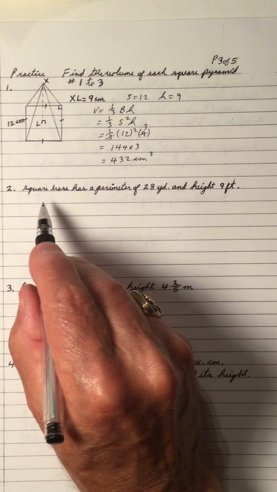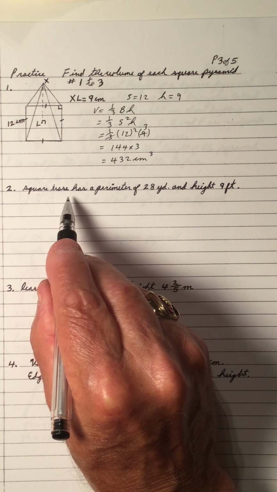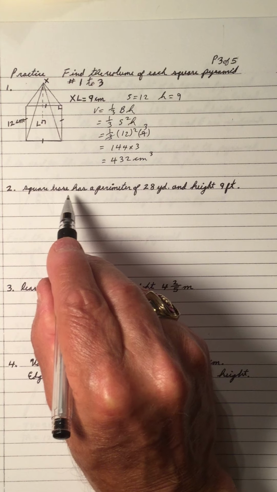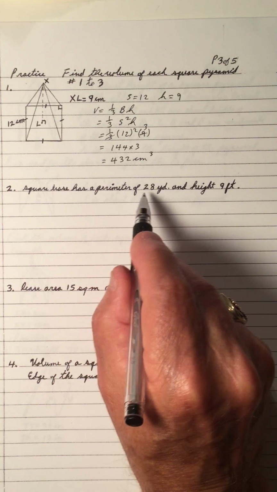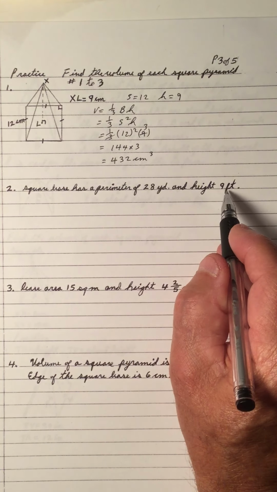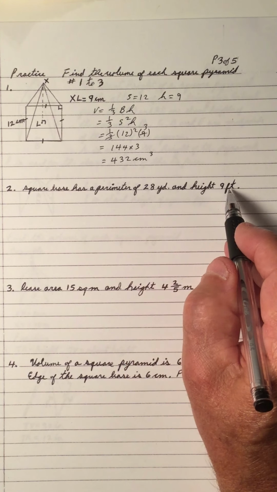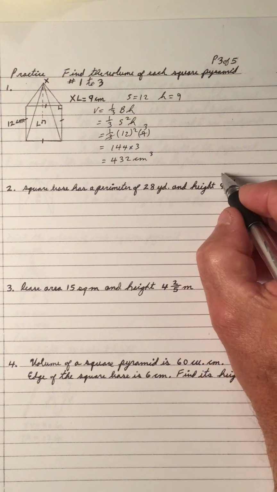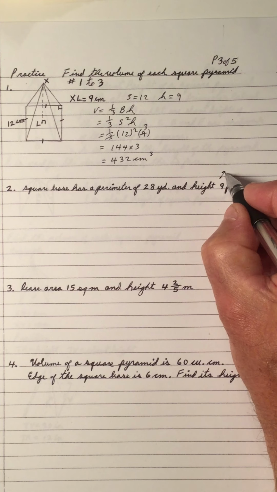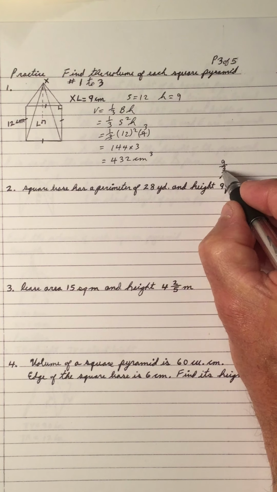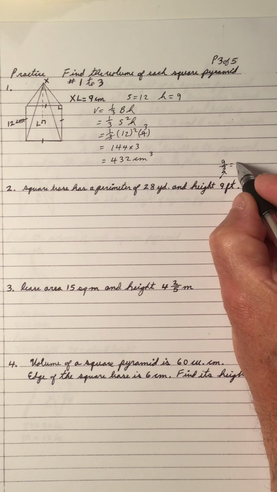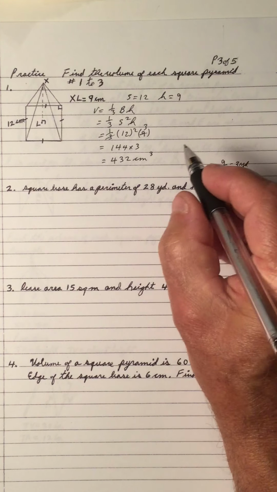Number 2, a square base pyramid has a perimeter of 28 and a height of 9 feet. Notice that we have yards and feet, so we have to have the same units. So let's take 9 feet, and 9 divided by 3 gives us 3, so we have 3 yards.